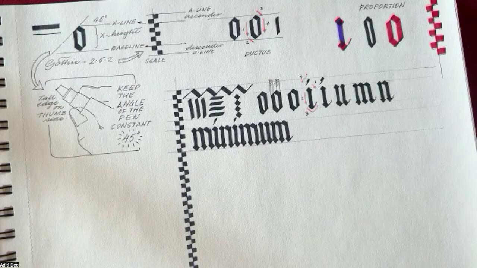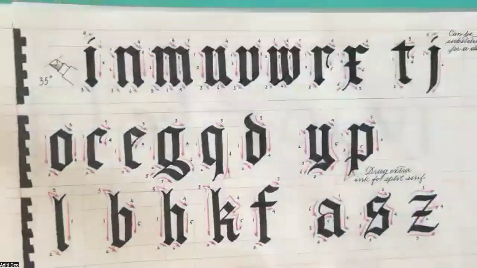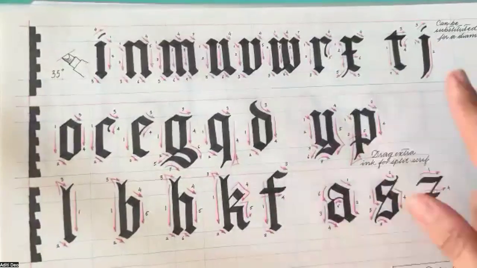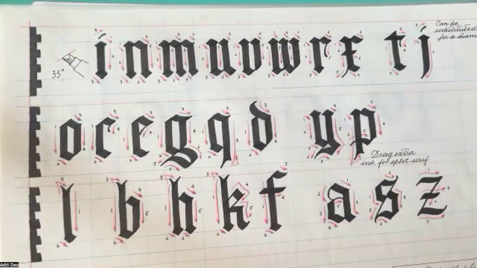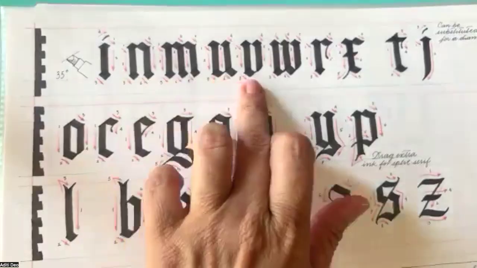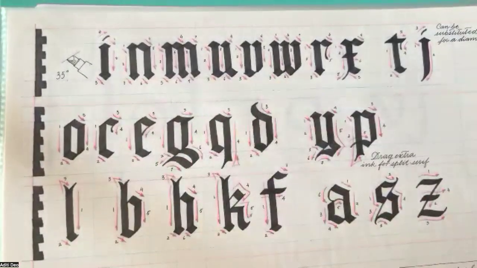So I'm going to share with you an exemplar like this, which has all the letters and numbers written. So we have I, N, M, U, V, W. I think you should be able to make these.